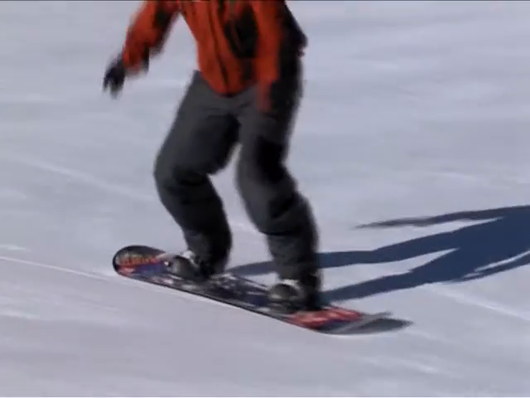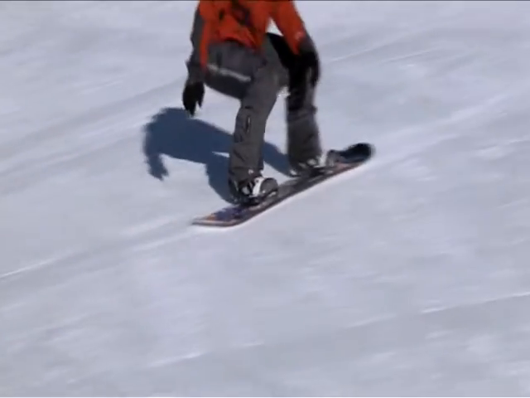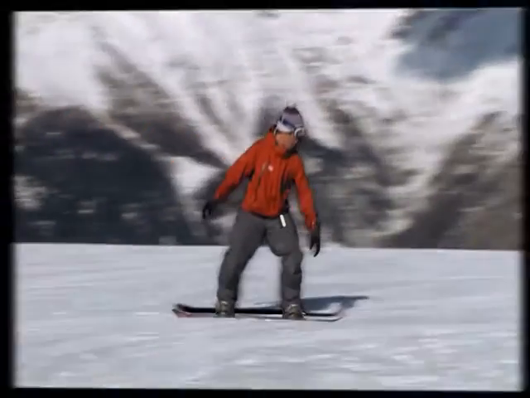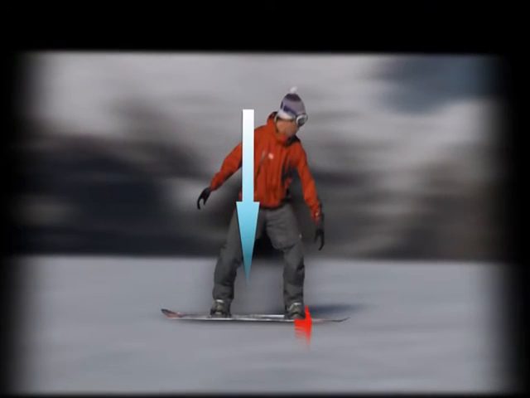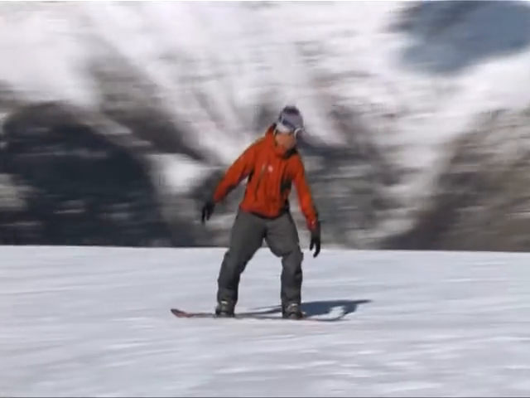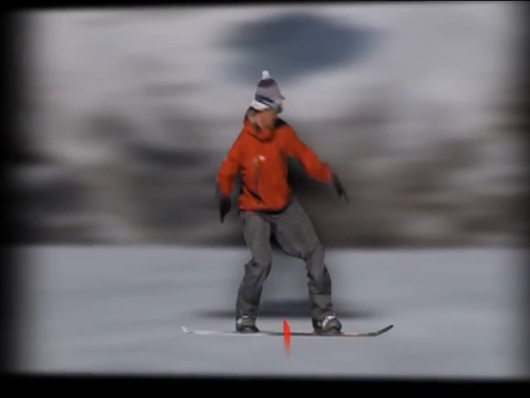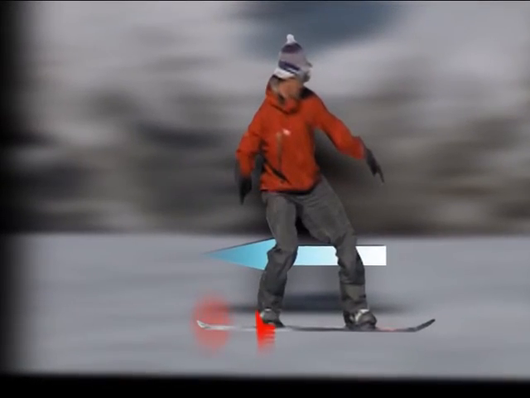The ollie uses the dynamic flex properties of the board to spring you into the air. You're going to spring off the tail of the board, so gently increase pressure on your front foot in preparation. Get low on your board, ready to spring or pop into the air. Drive the pressure back, pushing from your front foot to the outside edge of your back foot and through towards the tail of the board in one swift movement.